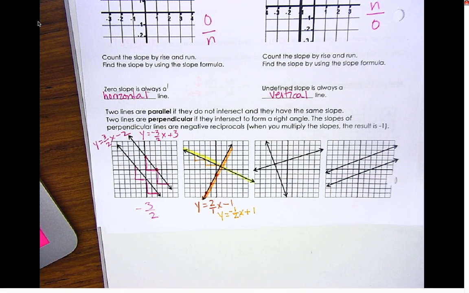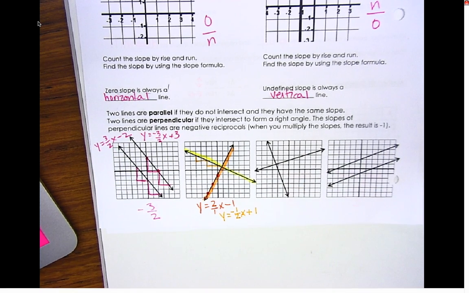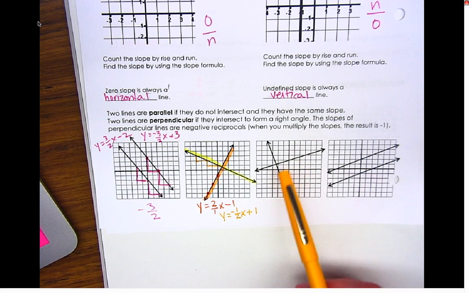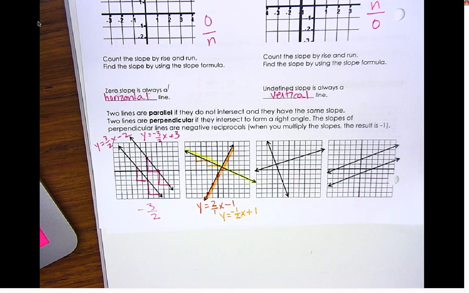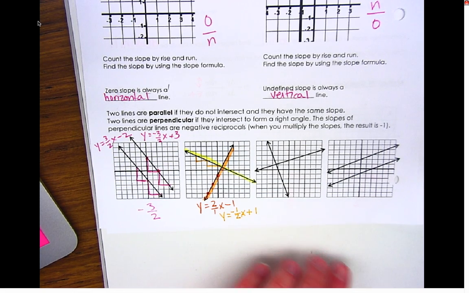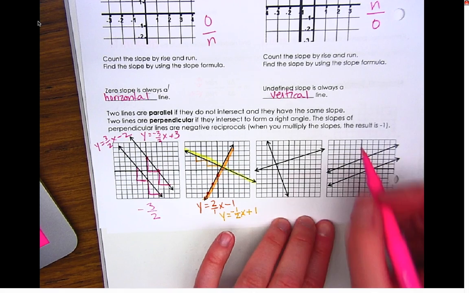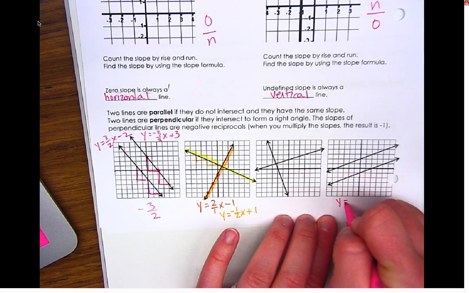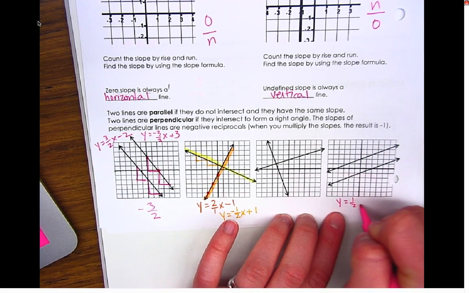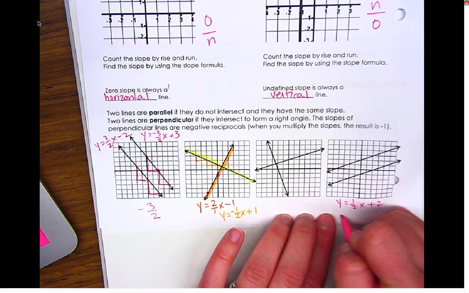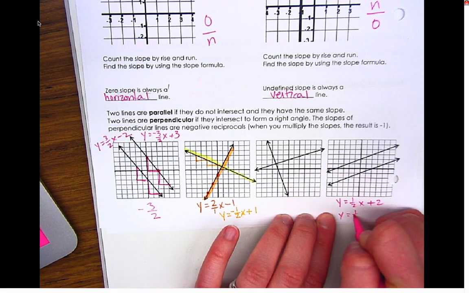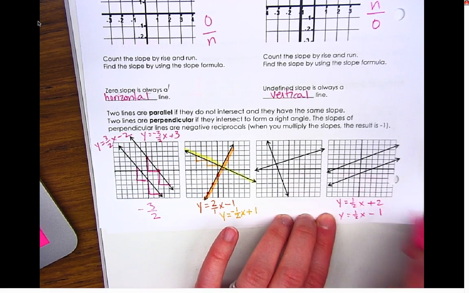And the same thing is true for these two graphs. See if you can figure out what the equations are for the lines of these two graphs. Over here, you should have y equals 1/2 x plus 2 and y equals 1/2 x minus 1.